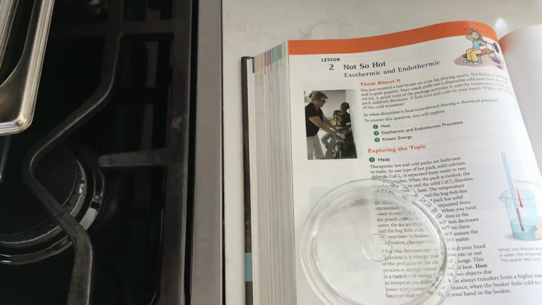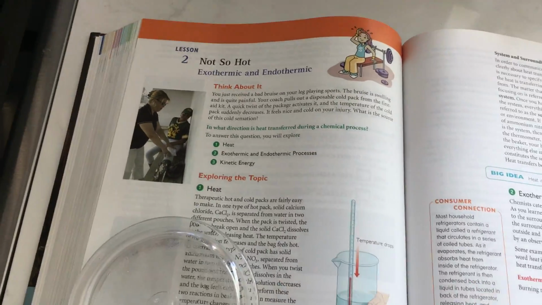All right, now go read lesson 2 and answer the questions at the end of the lesson.